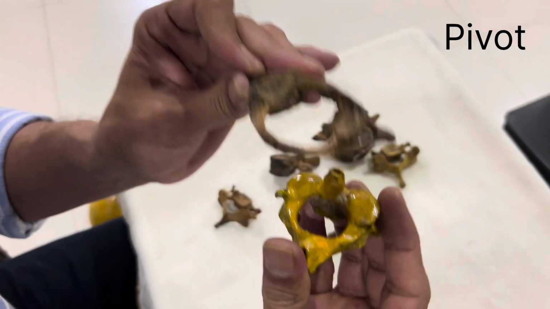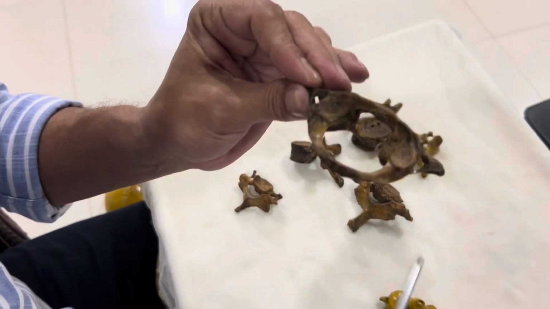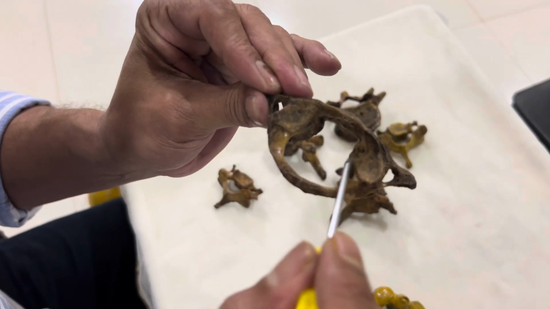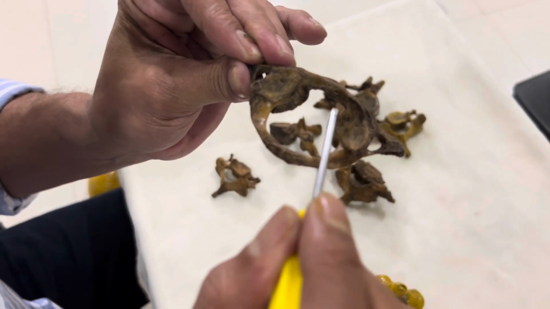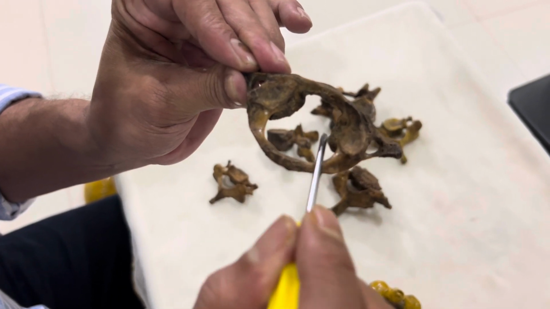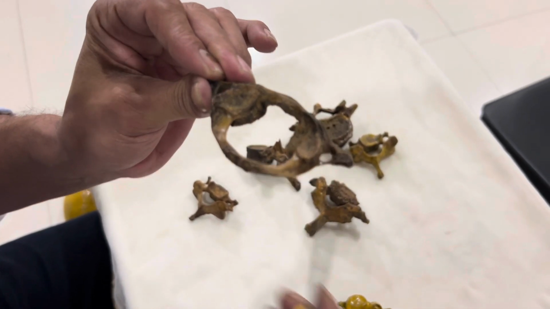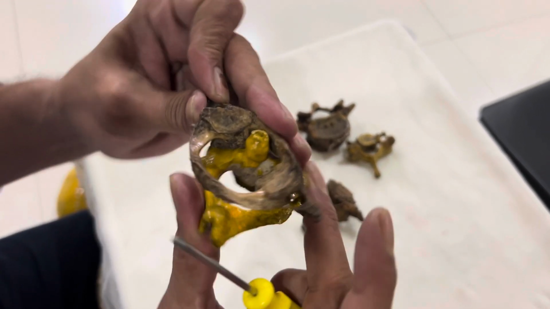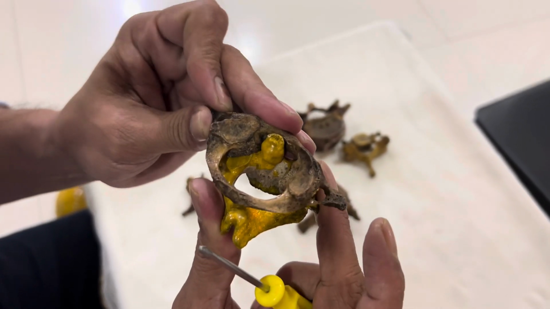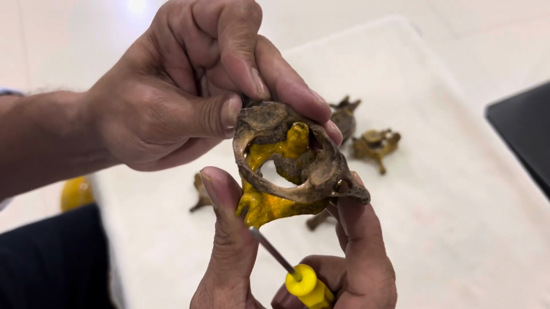I repeat, around this odontoid process of the second cervical vertebra, this osseo-ligamentous ring formed by the anterior arch and the transverse ligament of atlas rotates, forming a pivot type of joint.